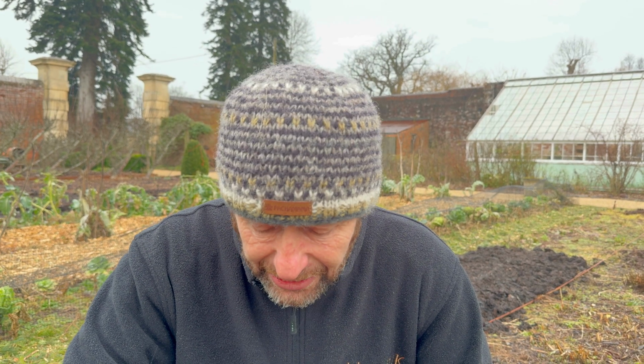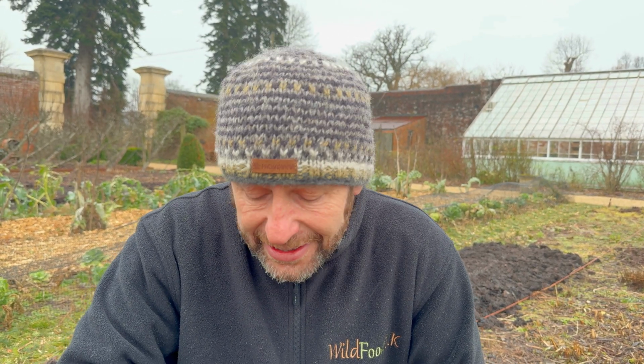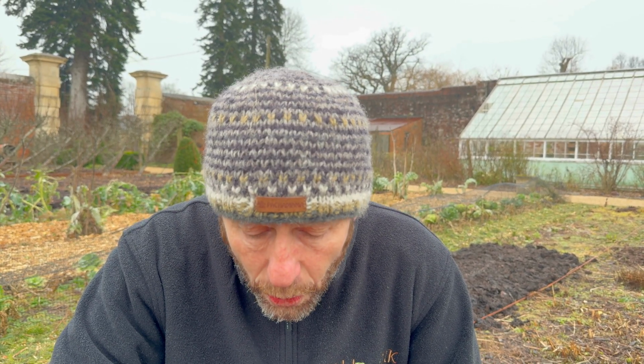Not an edible. Don't go eating these. I've heard that they've got antibiotic properties, but guys, if you need antibiotics, go to the doctors. Certainly don't go eating your bird's nest fungus. And yeah, but keep your eyes peeled on wood chip and old bits of wood.